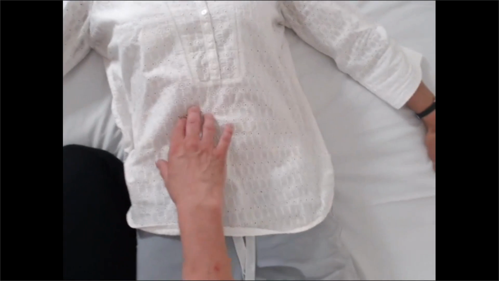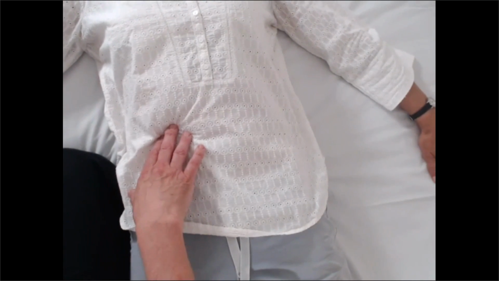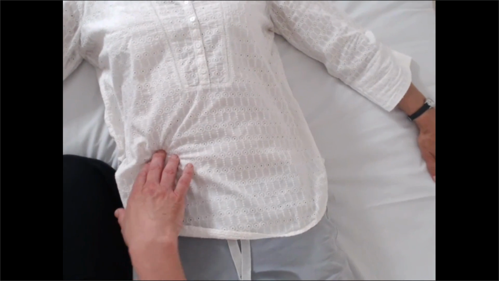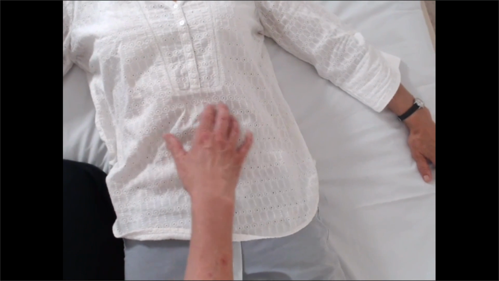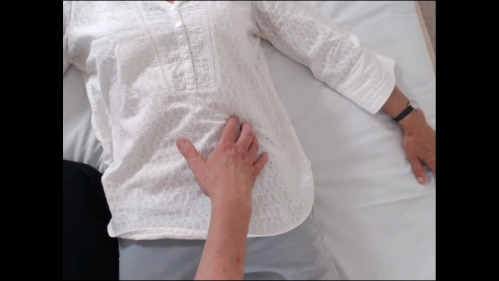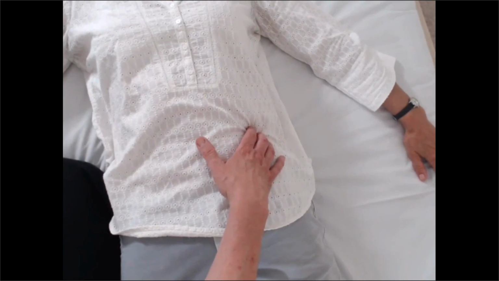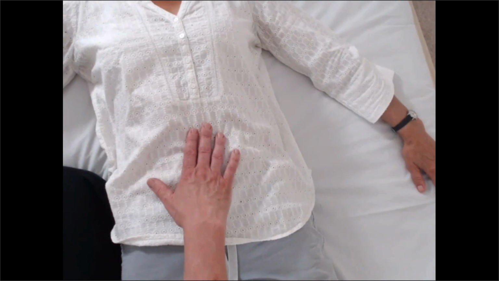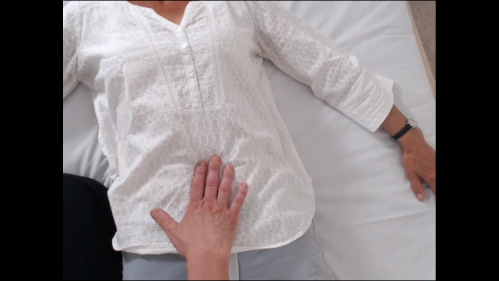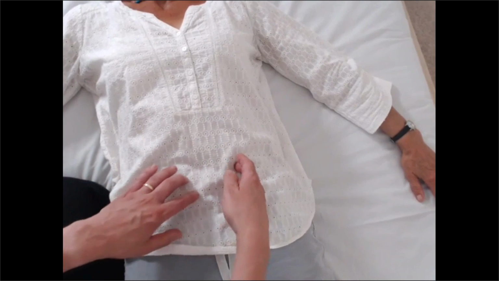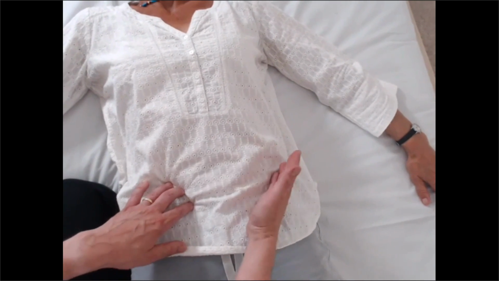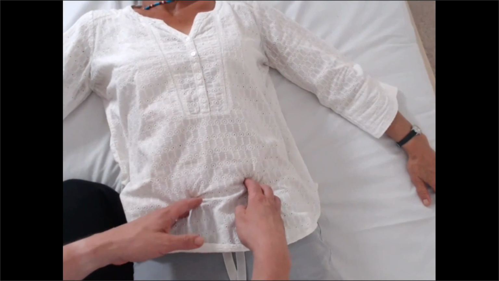So it's heart, gallbladder, liver, lung, heart, stomach, triple heater, lung, heart, heart protector, spleen, okay, this would be kidney, bladder, large intestine and small intestine.